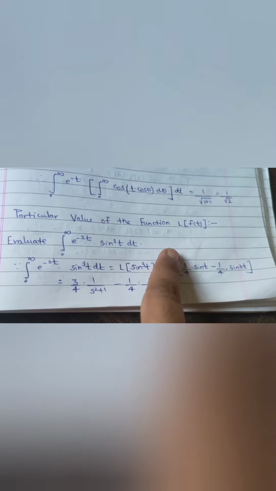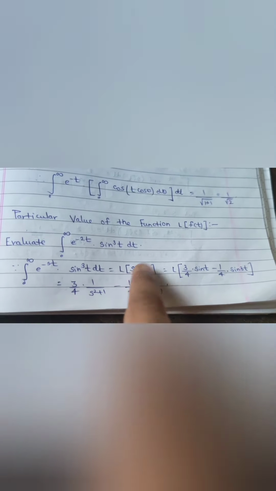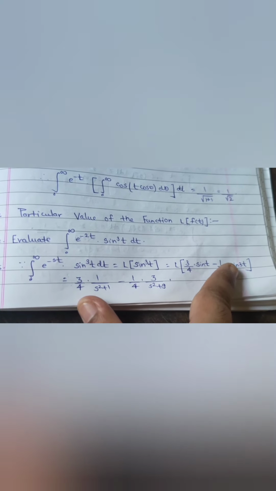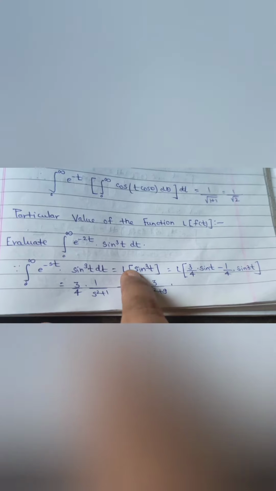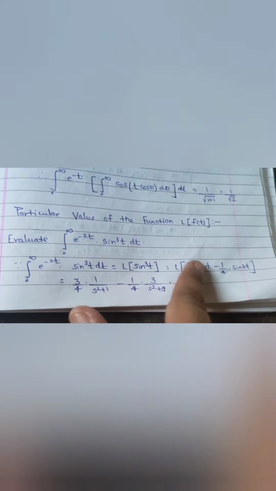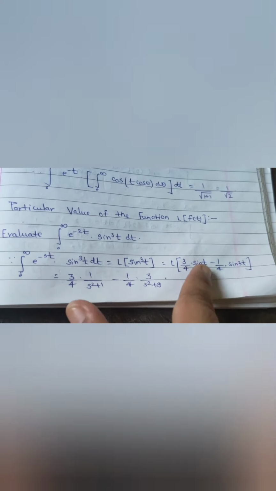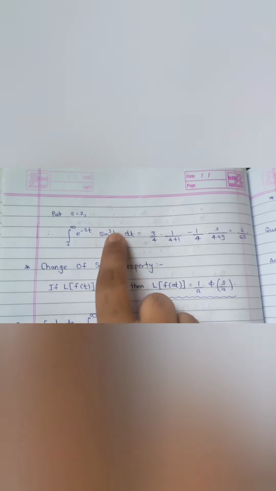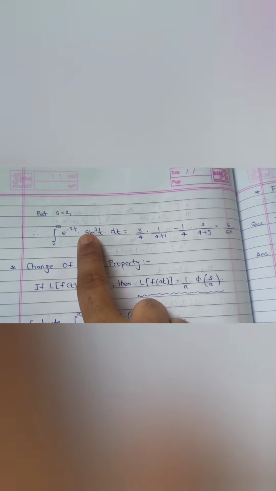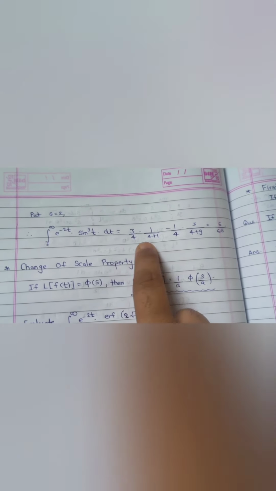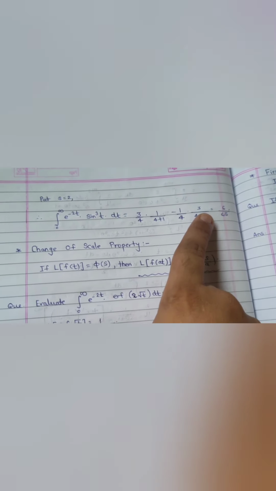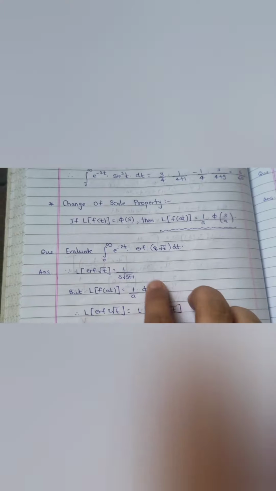Sine cube t is equal to 3 by 4 sine t minus 1 by 4 sine 3t. The basic formula is sine 3 theta is 3 sine theta minus 4 sine cube theta, and we have used that here. Then we simply find the Laplace transforms as they are. Now we put s equal to 2, as the question itself has e raised to minus 2t, and we get the value 6 by 65.